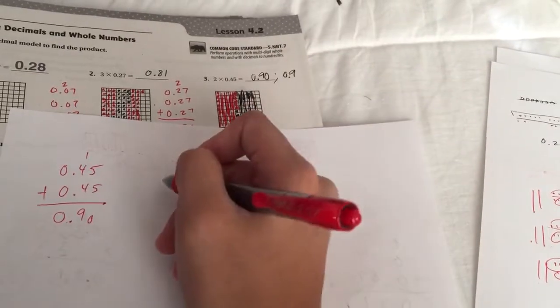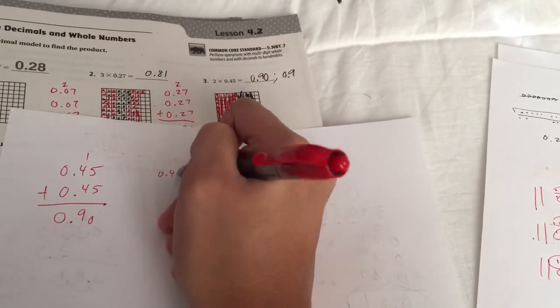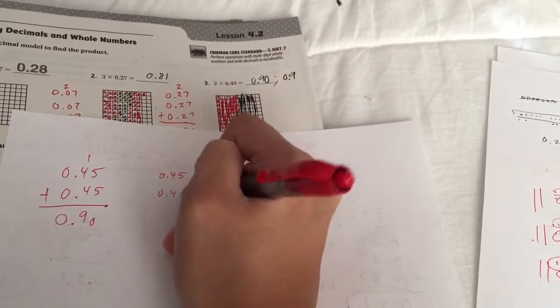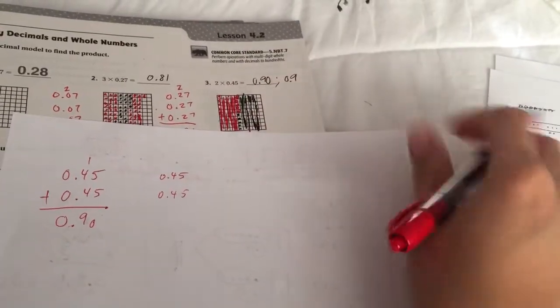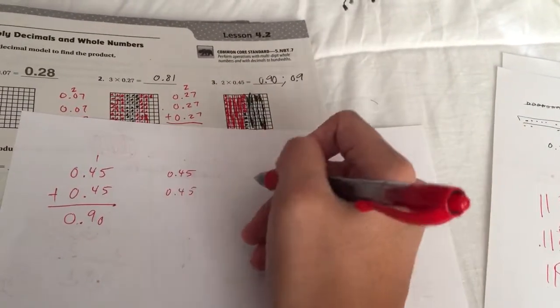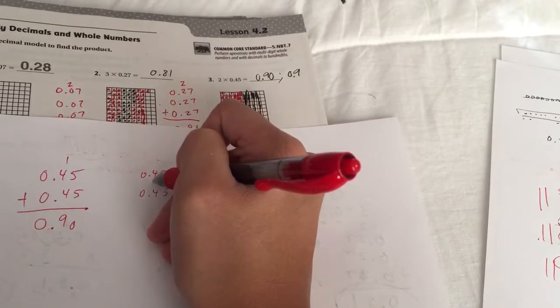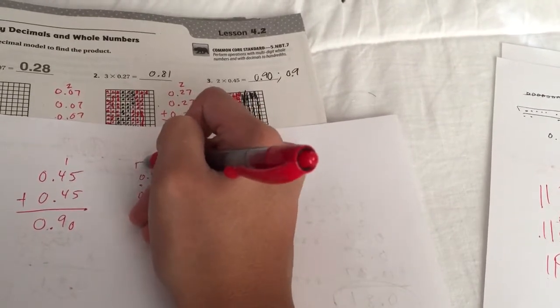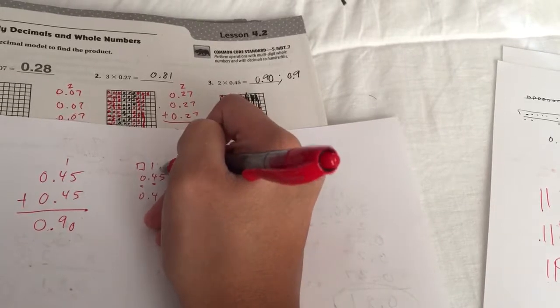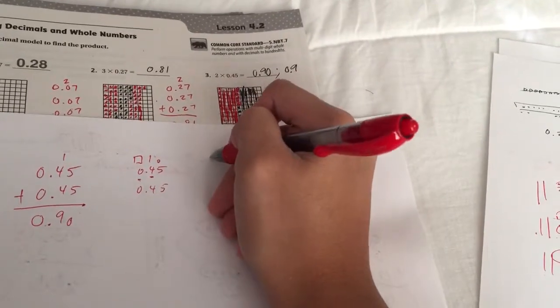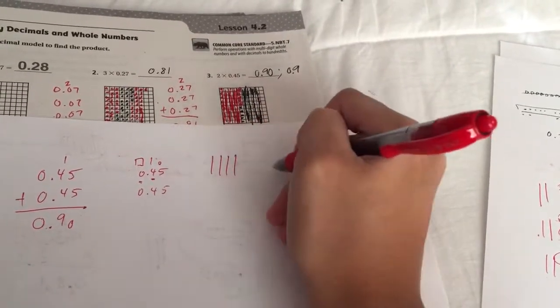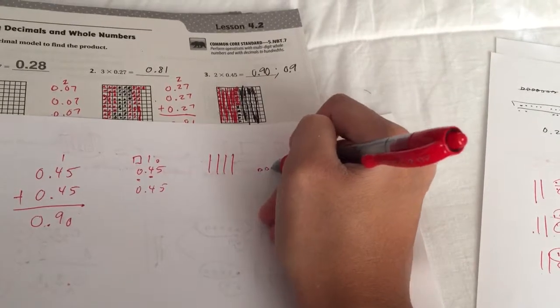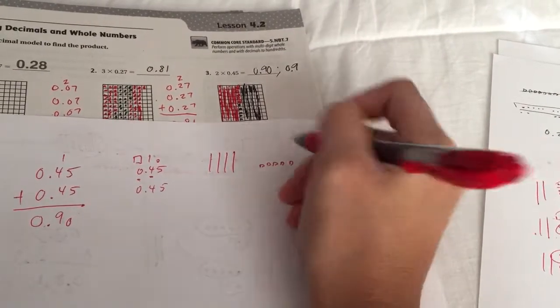The second way that I want you to do it is to do it with representations. And so keep in mind your ones, tens, hundreds, thousands. This is 4 longs. These are your flats, your longs, and your small cubes. So you can have 1, 2, 3, 4 longs, and 1, 2, 3, 4, 5 ones.